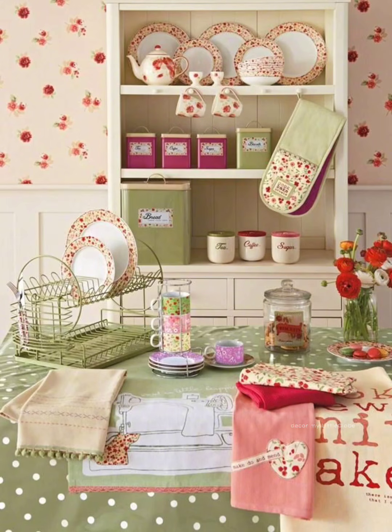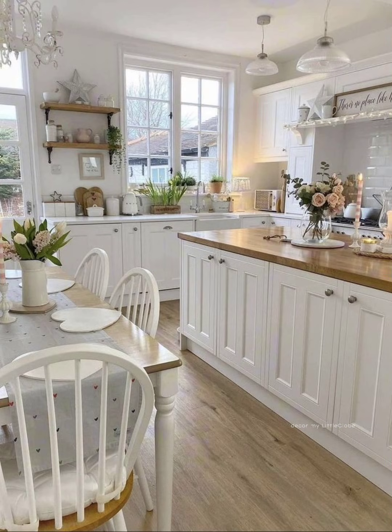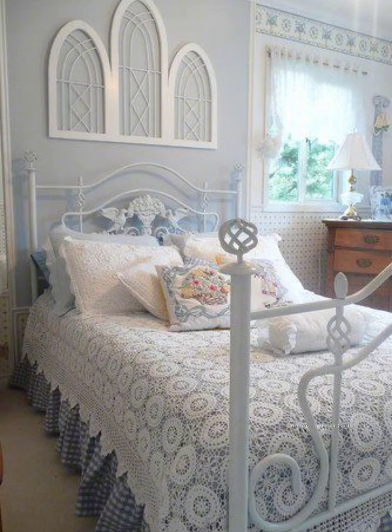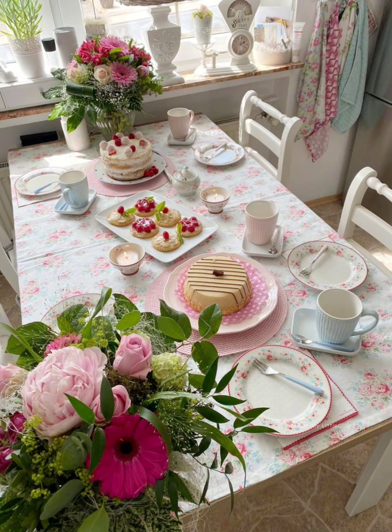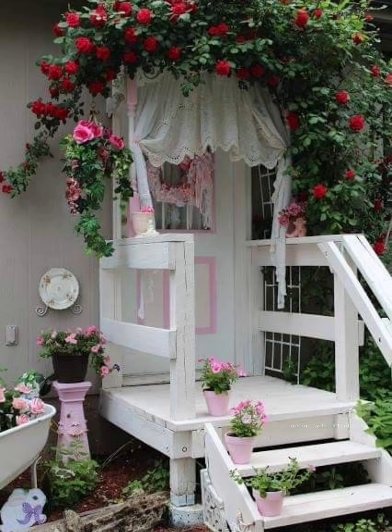We will offer practical tips and advice for incorporating shabby chic style into your own home. Whether you are looking to revamp an entire room or simply add a touch of vintage charm to your existing decor, we will provide step-by-step guidance on how to achieve the desired effect. From searching for antique furniture to mixing and matching patterns, colors, and textures, you will learn how to create a cohesive and harmonious shabby chic aesthetic that reflects your personal style and taste.